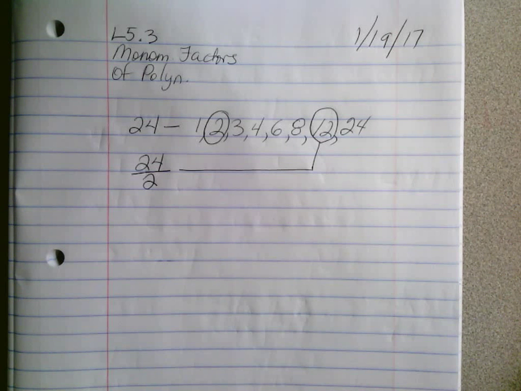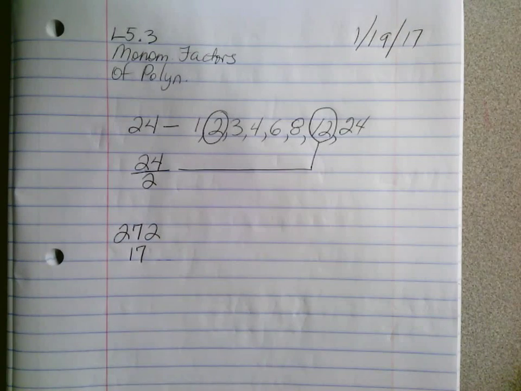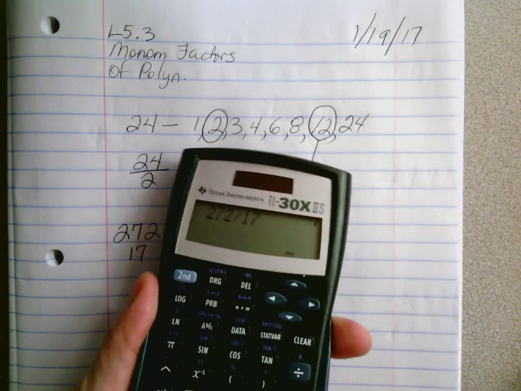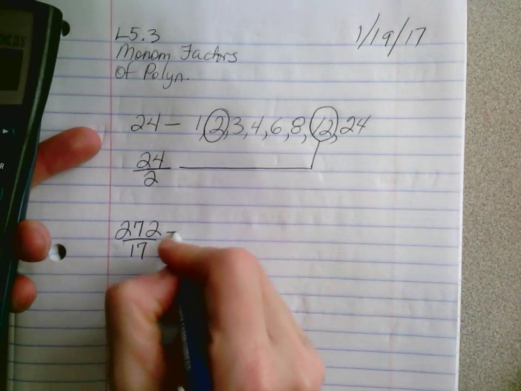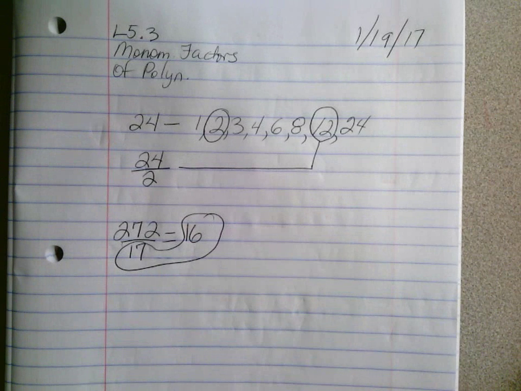And bigger numbers, if I said to you, 272 has a factor of 17. What's its other factor with the 17? Well, you could simply plug in 272, divide it by that number I just gave you, and you would be able to come up with the fact that the other factor is 16. Those are the two factors, with the 17 being one of them.